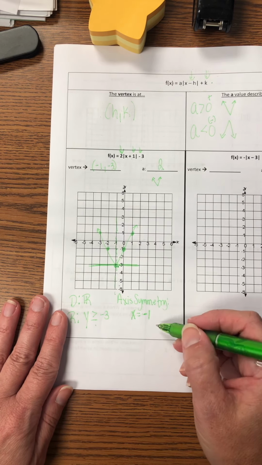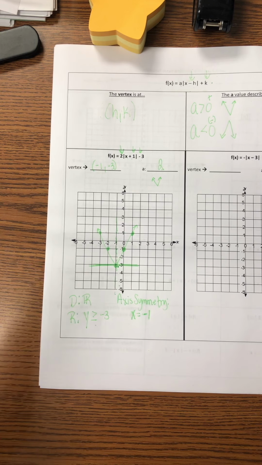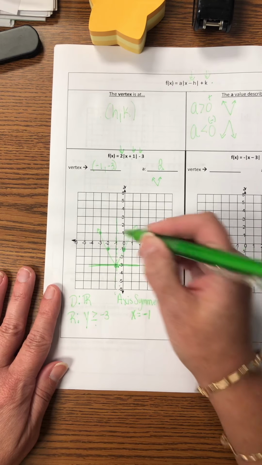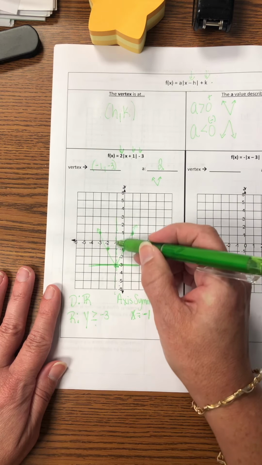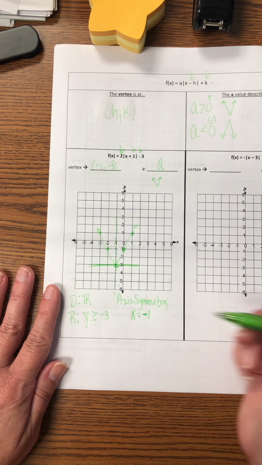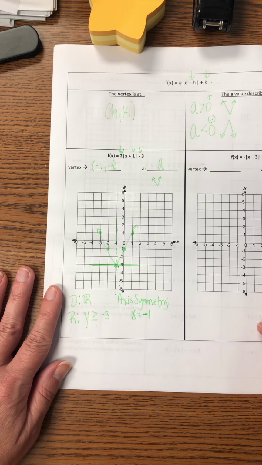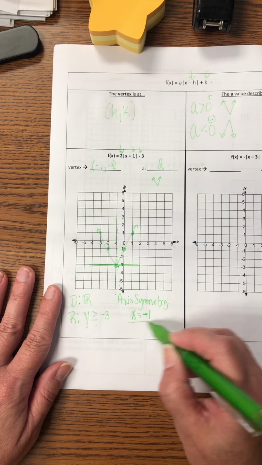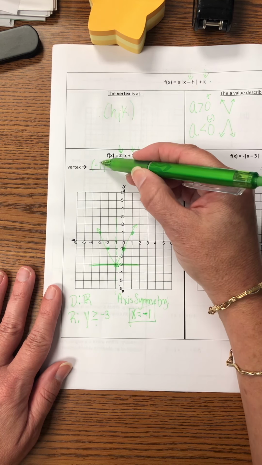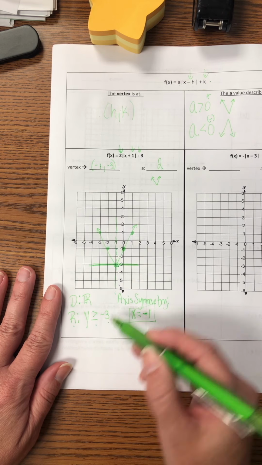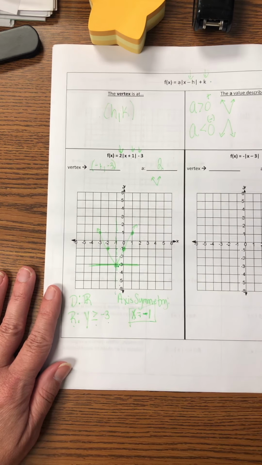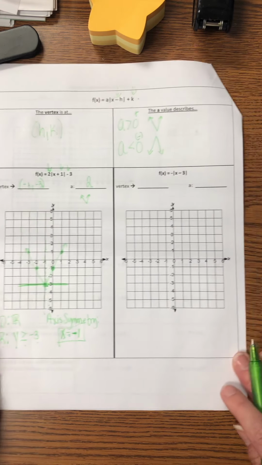And then our axis of symmetry is going to be our line of reflection. So it's a vertical line, therefore it will have the equation x equals. And since this one's passing through negative 1, it's x equals negative 1. Notice that the axis of symmetry value is the x value of your vertex point. The range value is the y value of your vertex point, and that should be the case.